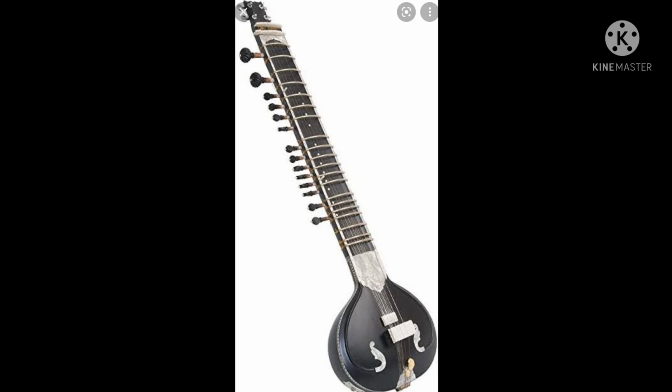The name of this instrument is sitar. It looks like a veena, but do you remember veena? It has a round shaped structure on the top and also in the bottom. Sitar has a round shaped structure only once in the bottom. So you know the difference between veena and sitar.